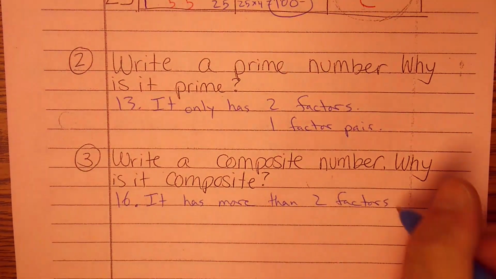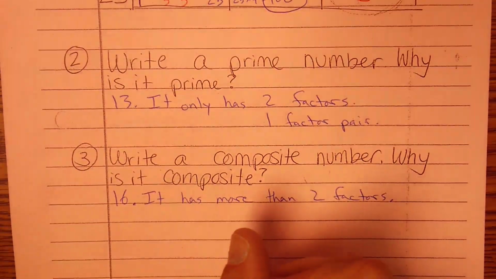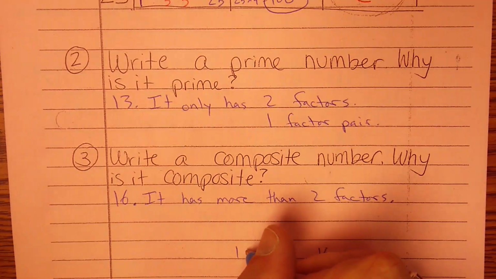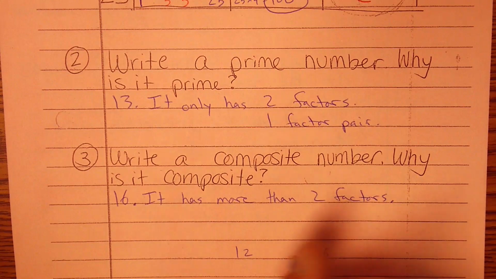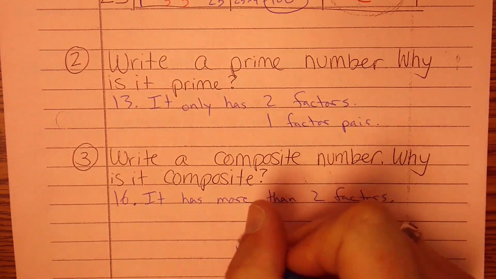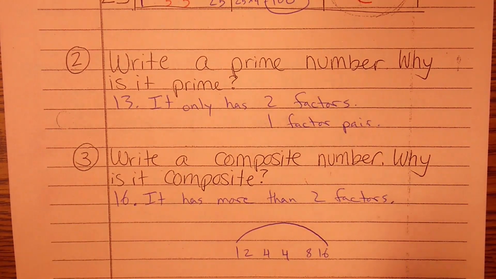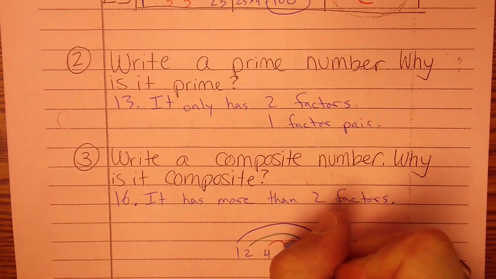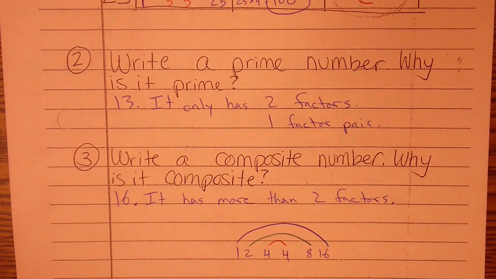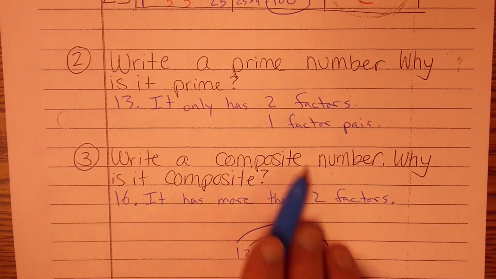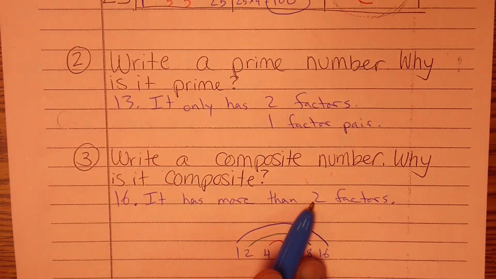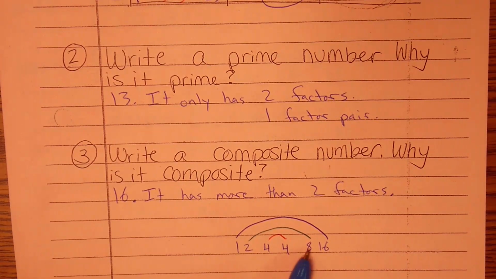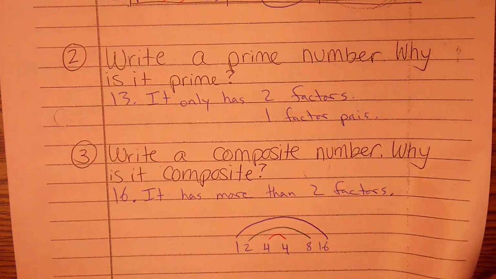And in fact, if you did your rainbow writing, or your rainbow factors, you would know that you have 1 and 16, you have 2 and 8, you have 4 and 4, and you could draw a line between every single one, just to show your multiplication. You could also say it has more than 1 factor pair. But as long as you say that it has more than 2 factors, then you are golden, because this has 1, 2, 4, 8, and 16. Okay?